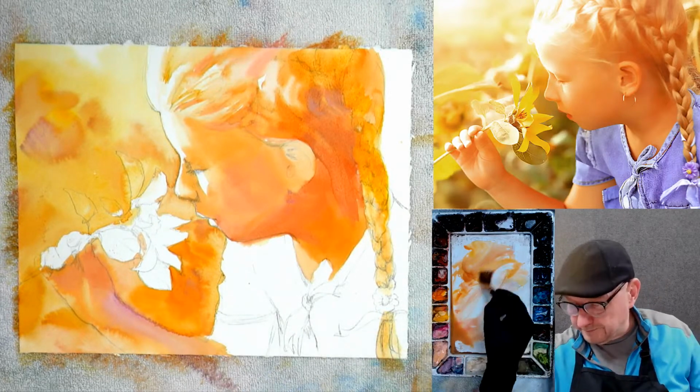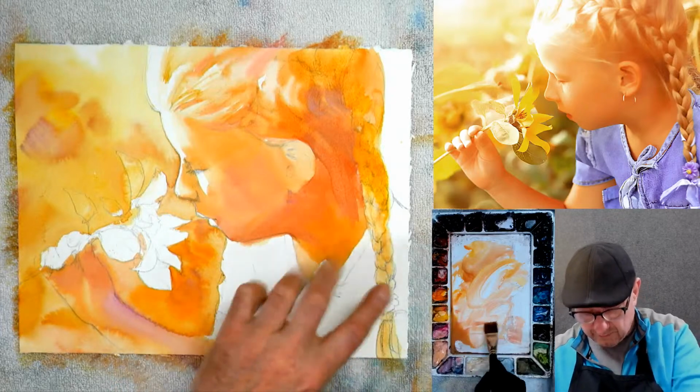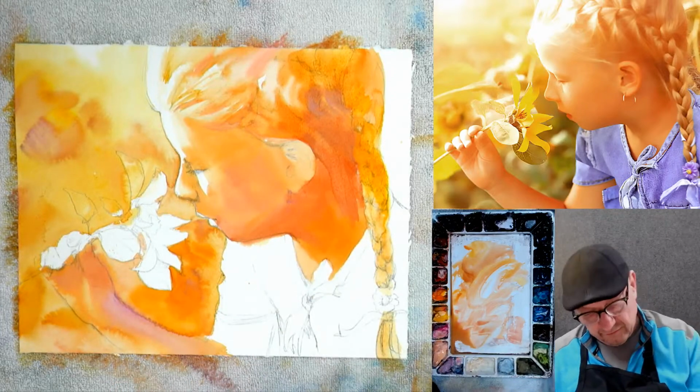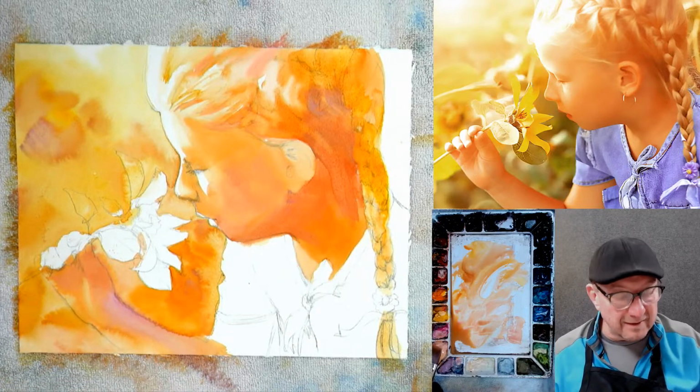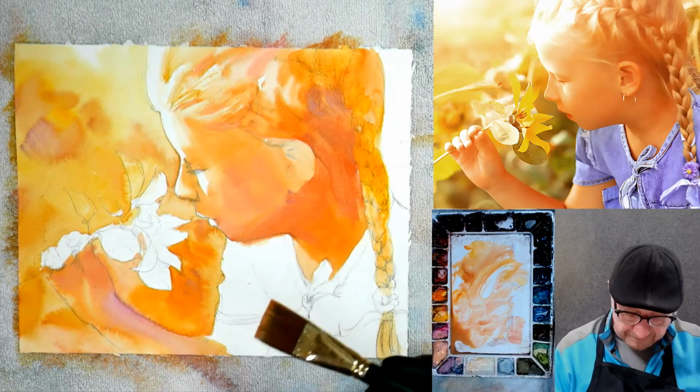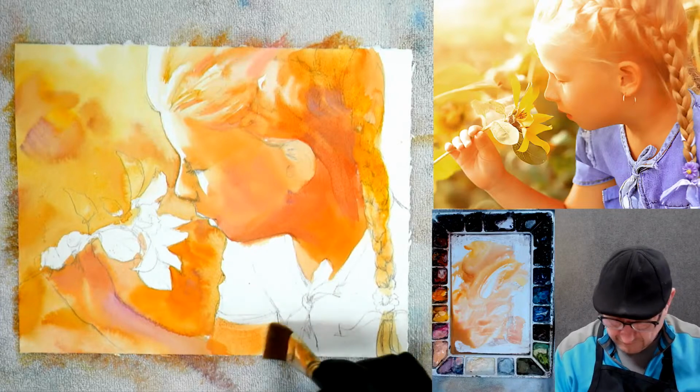I left her outfit because it is going to be a little bit different. And look at here, I got a watermark that's kind of weird on her arm. Oh well. I just want to put this in her flesh tone right here.